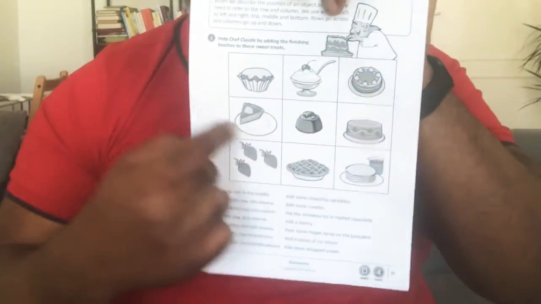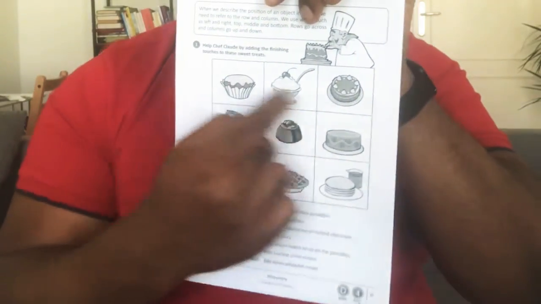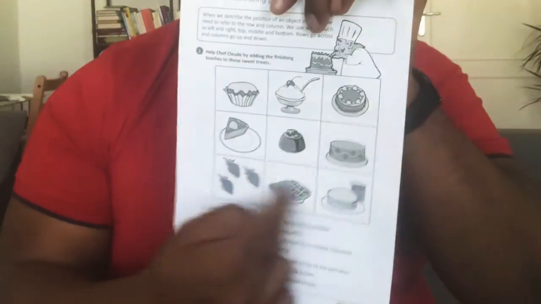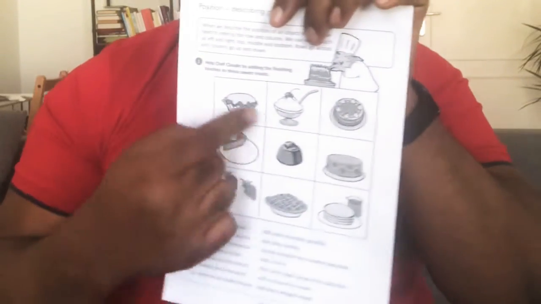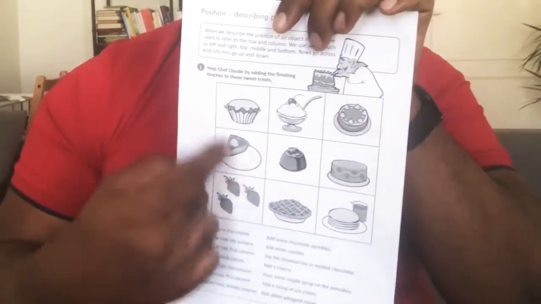When we describe the position of an object in a grid, by the way, a grid is a set of squares. So this is a grid with 3, 3, 3. Altogether, there are 9 boxes. This is a 9-box grid. When we describe the position of an object in a grid, we need to refer to the row and column. We use words such as left and right, top, middle, and bottom. Rows go across and the columns go up and down.